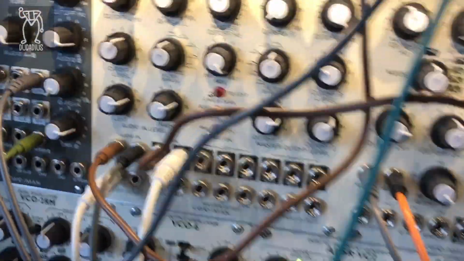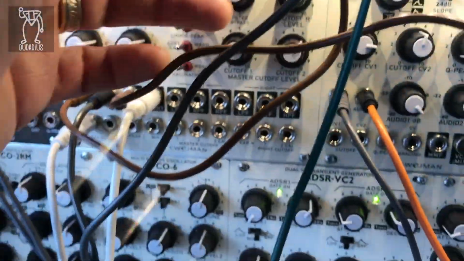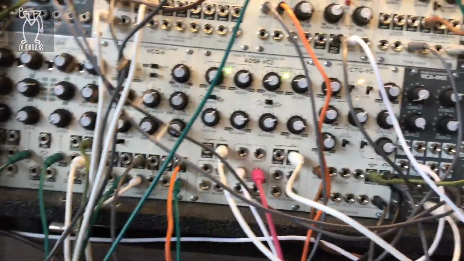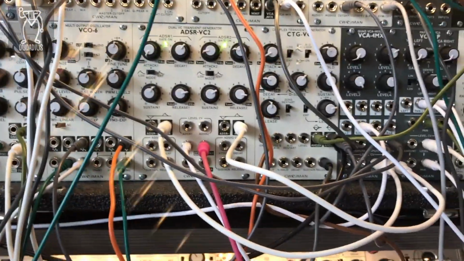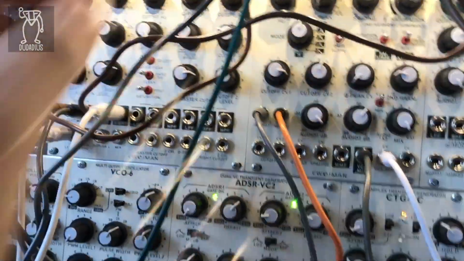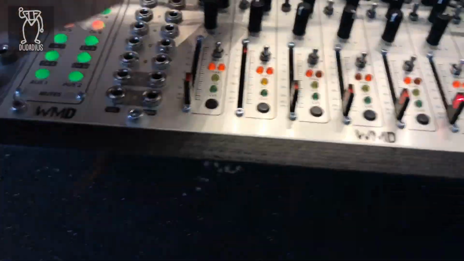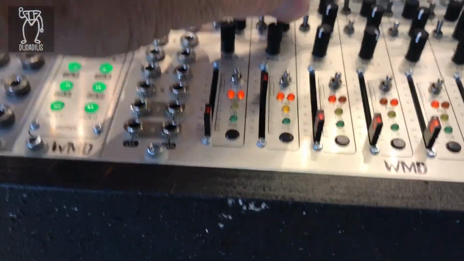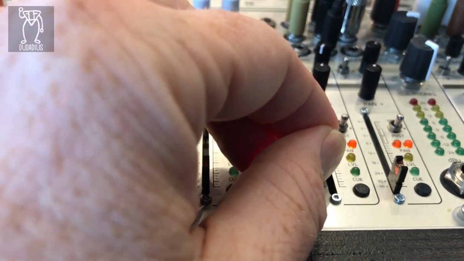So that's kind of it for the rhythm. Oh yeah, I think it's also going to the right side of the MMF too, so I can control the filtering on the kick and snare together. So I had just a little reverb on that, I think. So put the hat back in with it.